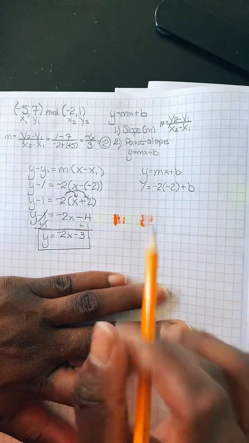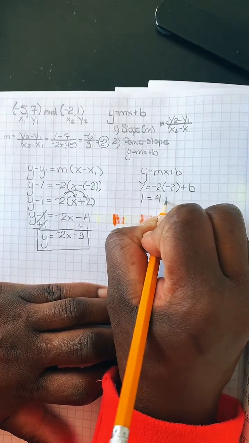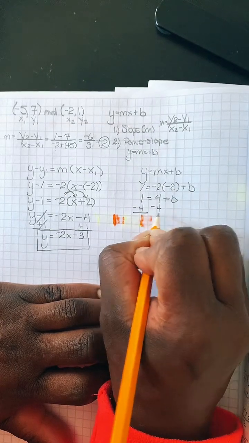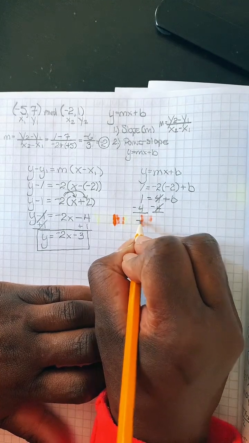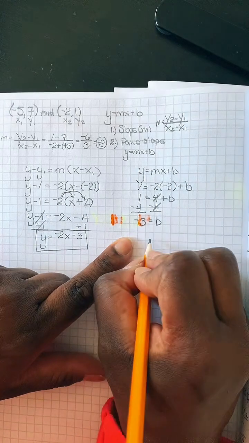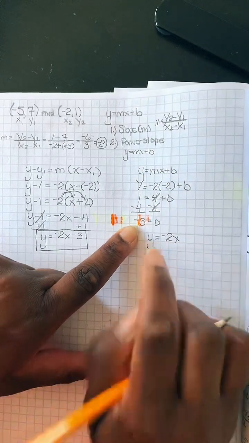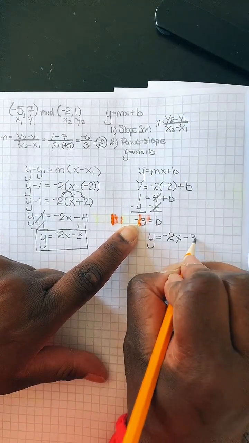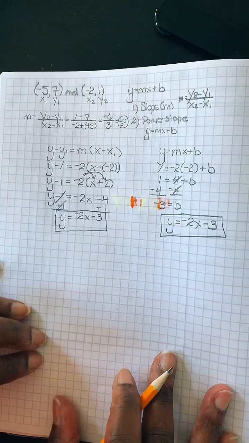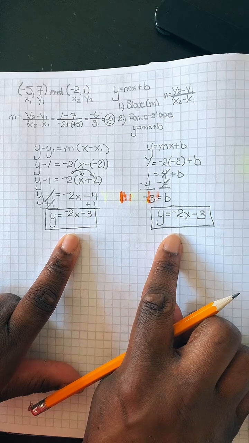For this one, I'd have my 1 equals positive 4 plus b. I would subtract 4 on both sides because I would isolate the b, and I would get my negative 3 equals b. So my slope was negative 2x, and we found our y-intercept, which was negative 3. So 2 different ways, same answer.